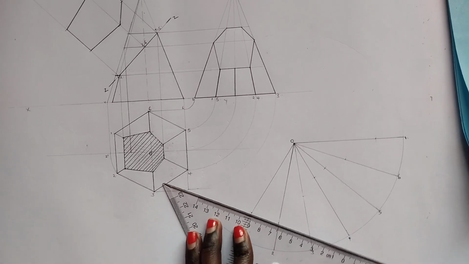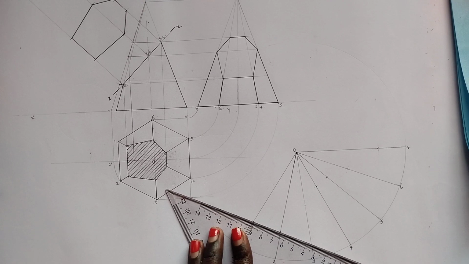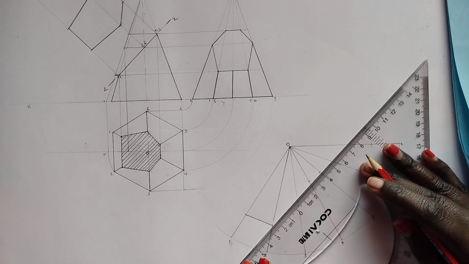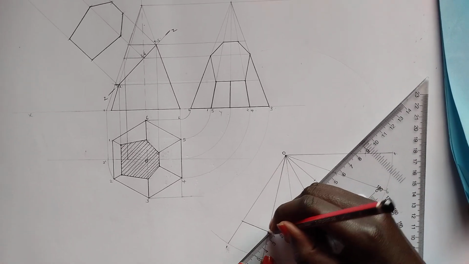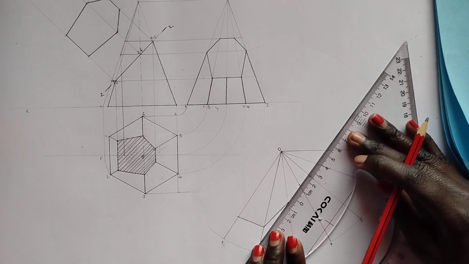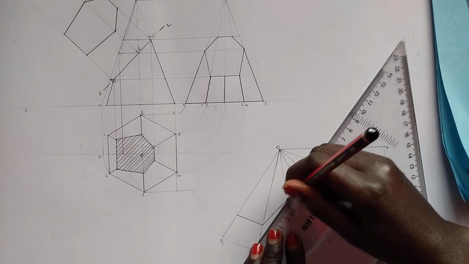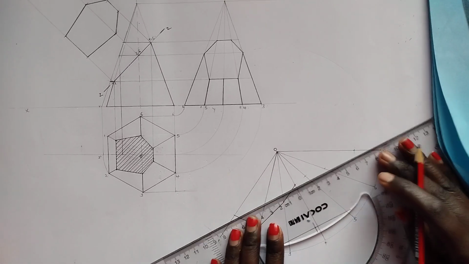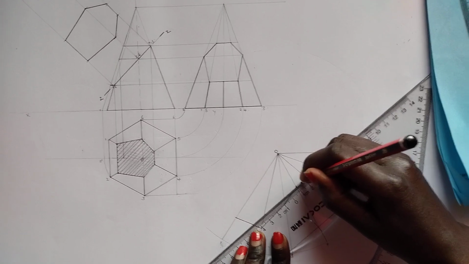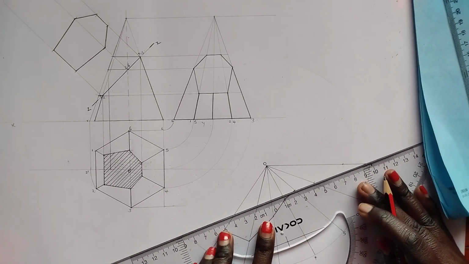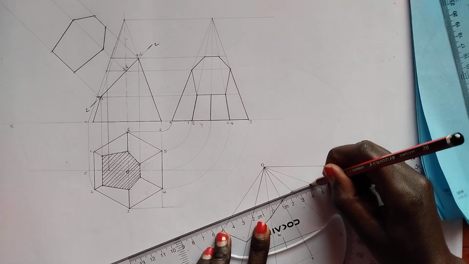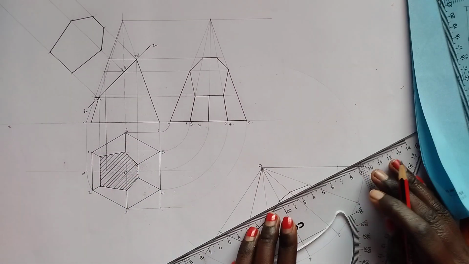So we are joining all the points with a straight line. Use your HB pencil. So I have that. Have that. Have that. All the points using a straight line. Like that, and finally we have this other end.